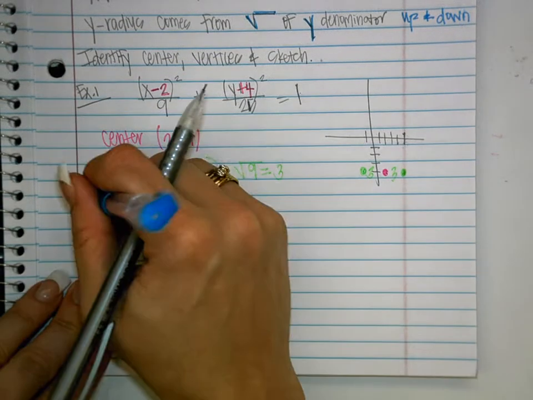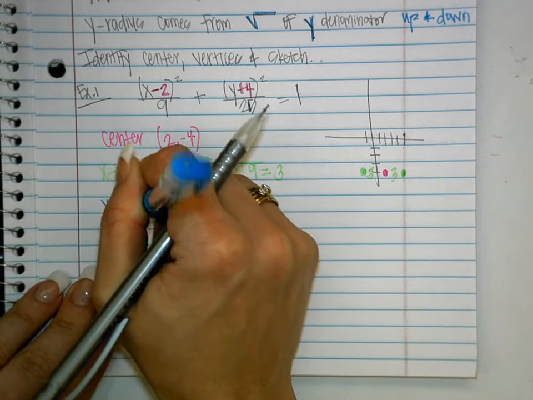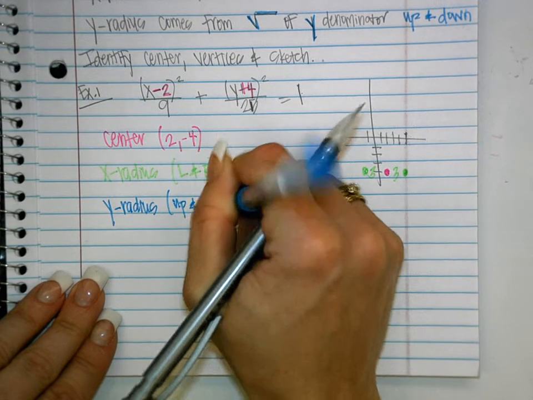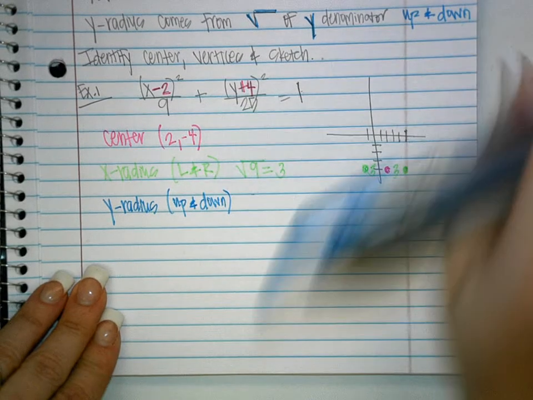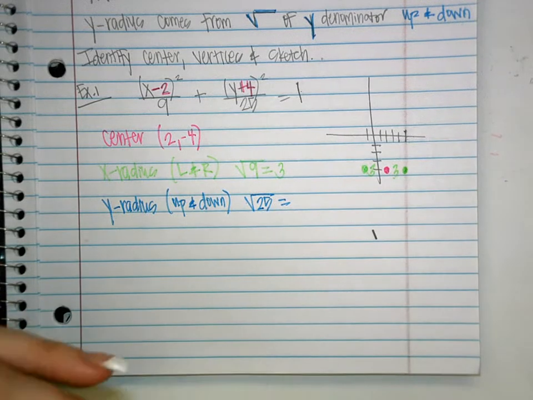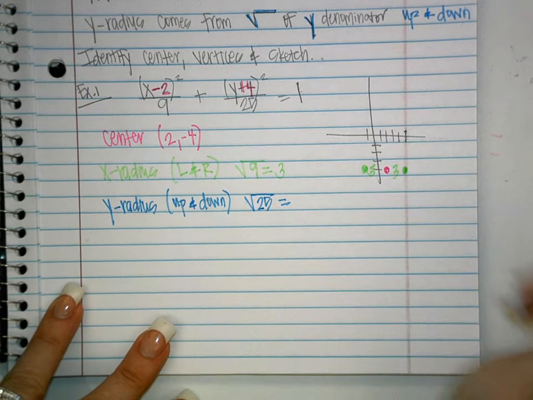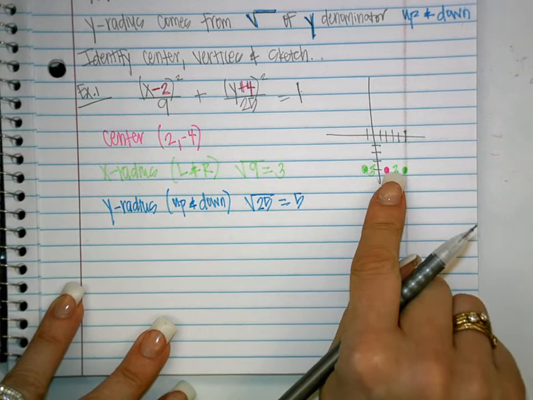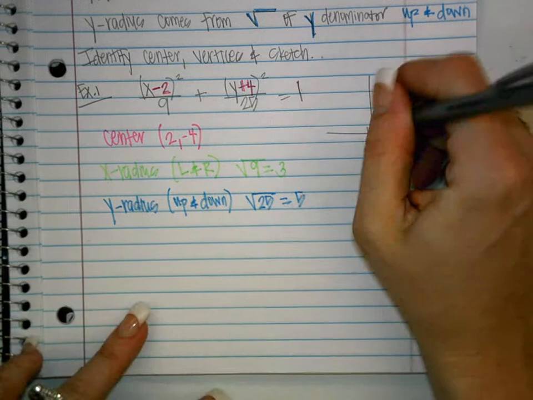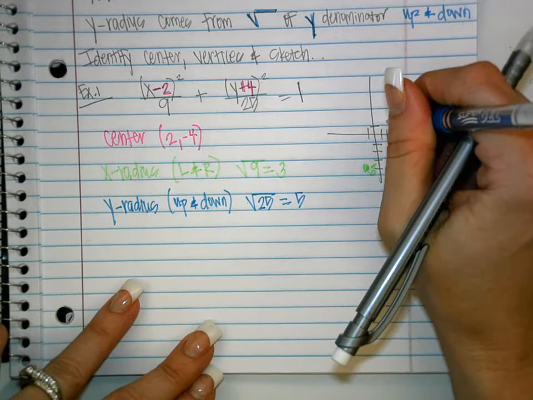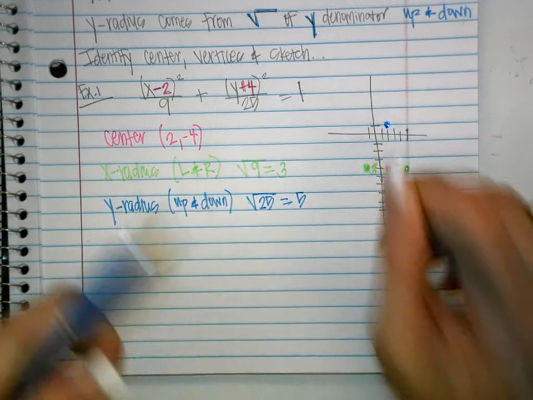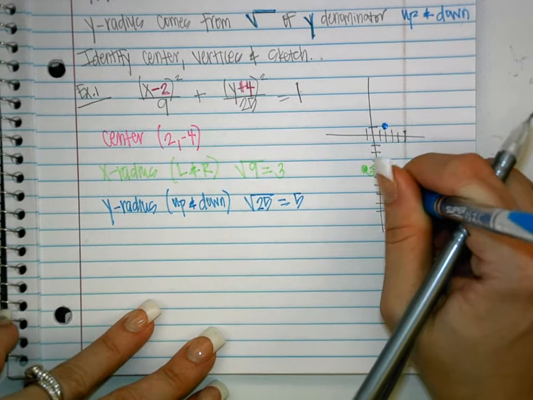The y radius tells you how far you move up and down. And that comes from the square root of the y denominator. So square root of 25 tells you to move how far up and down? 5. So from the center, you're going to move up 5 and down 5 and make a dot. So move up 1, 2, 3, 4, 5. Make a dot. And you're going to have to add some dash marks, probably. And move down 5 and make a dot.